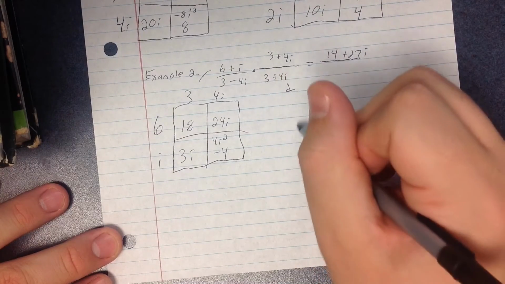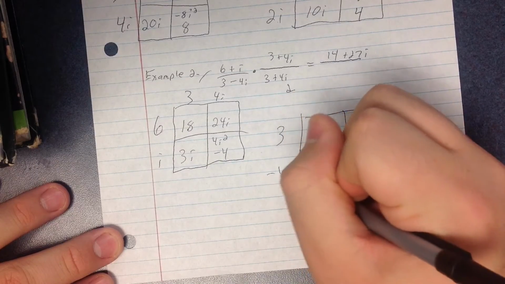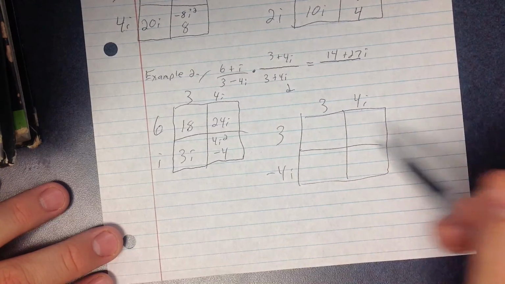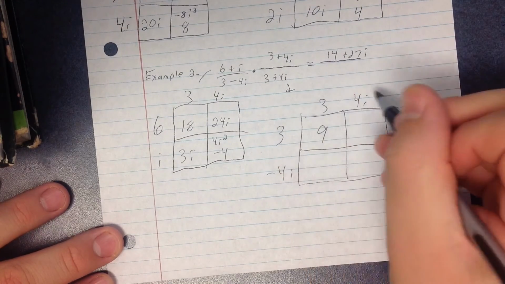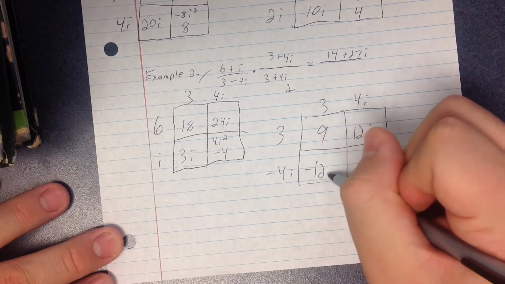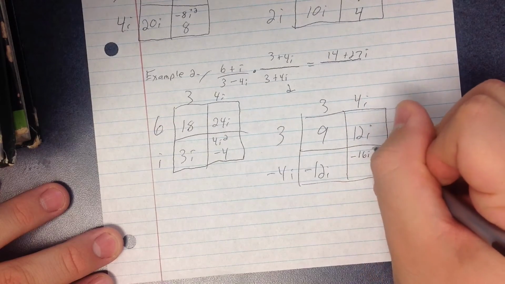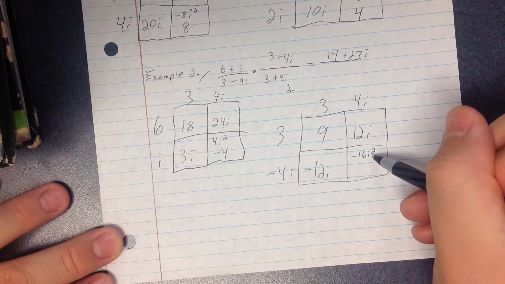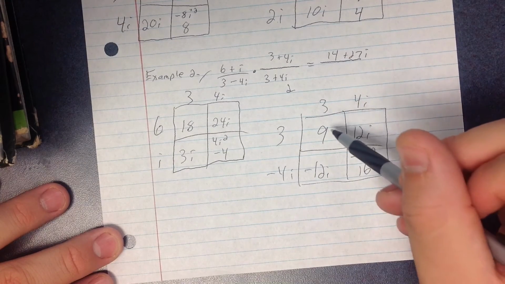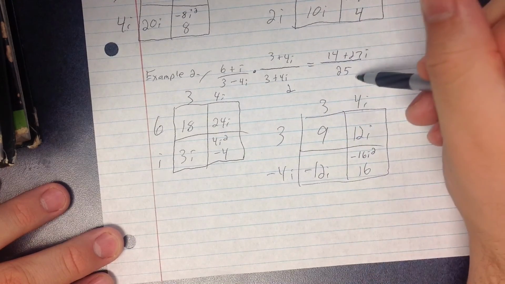Then if I do my Punnett square for the bottom, got 3 minus 4i and 3 plus 4i. 3 times 3 is 9. 3 times 4i is 12i. Negative 4i times 3 is negative 12i. Negative 4i times 4i is negative 16i squared. Again, i squared is negative 1. Negative 16 times negative 1 is positive 16. So 9 plus 16 is 25. Negative 12i and 12i drop out.